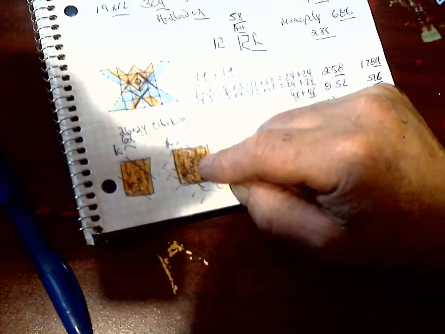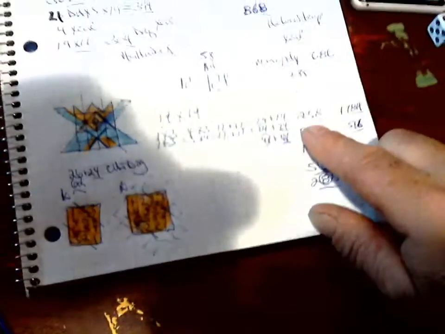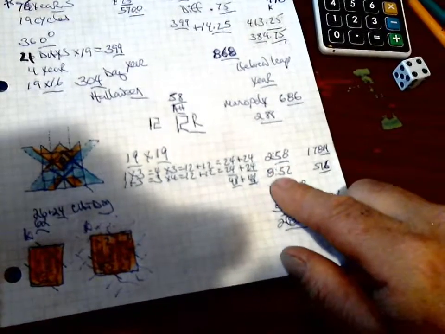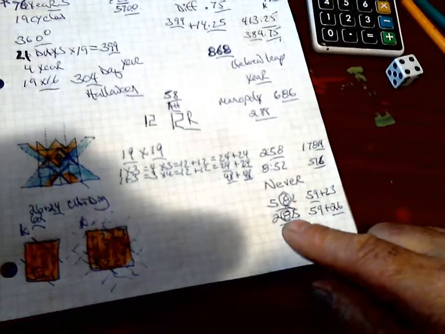Your left shoulder. Oh, my left side hurts. Oh, my right side hurts. Well, is it your shoulder or your leg? 258, 852, but never 582 or 285.